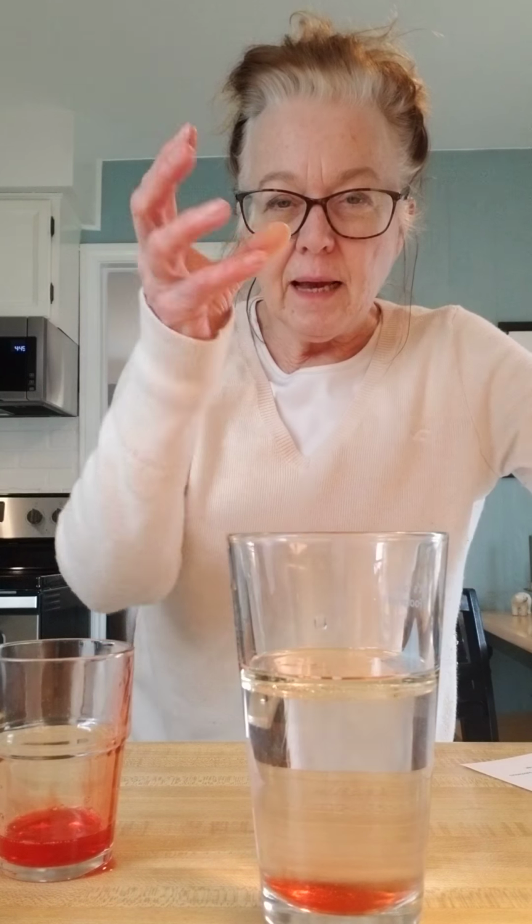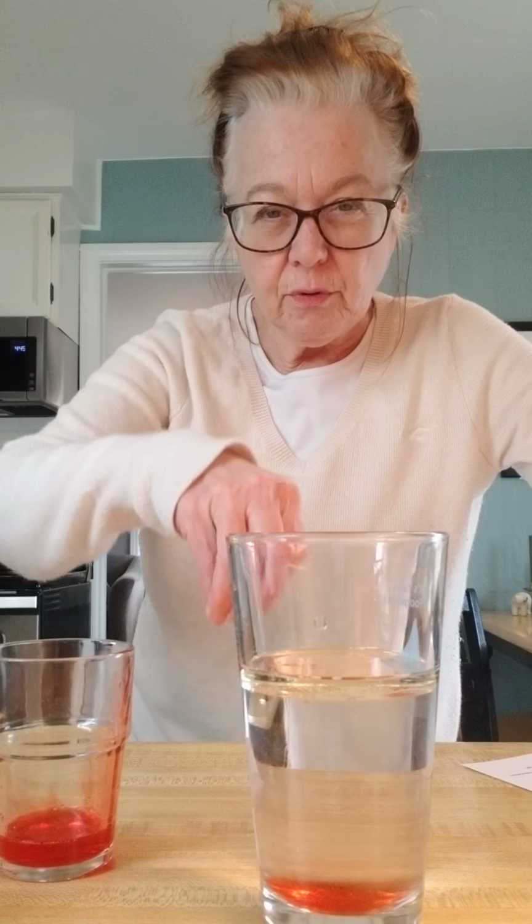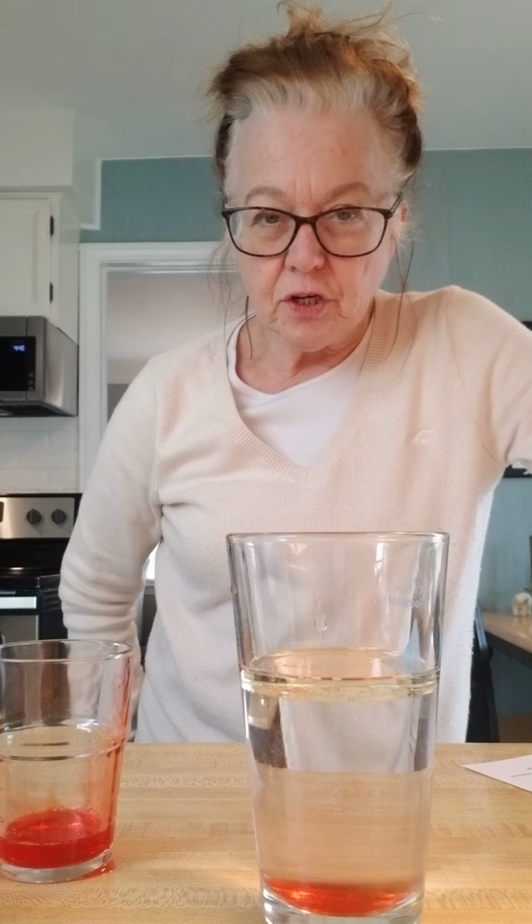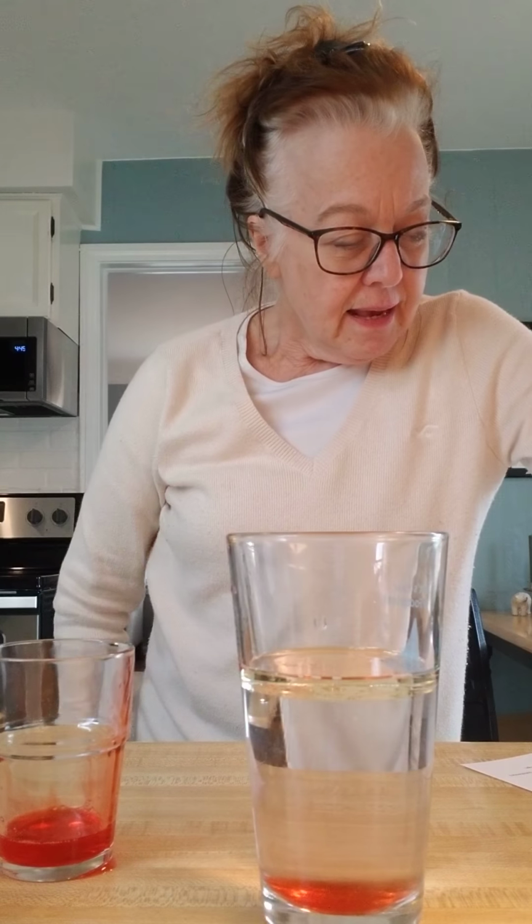The soap grabbed onto the oil and took it through the water, took it down. Interesting. Now you can draw a picture of your glass after you added the soap to show what's happening. And let's look at the results now. Why is this happening? And why does soap get grease off your dishes?